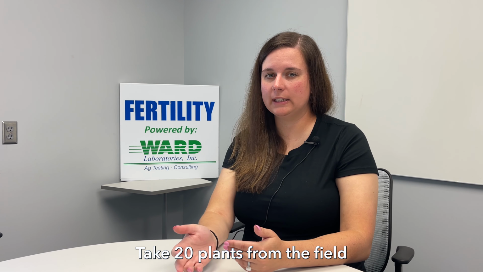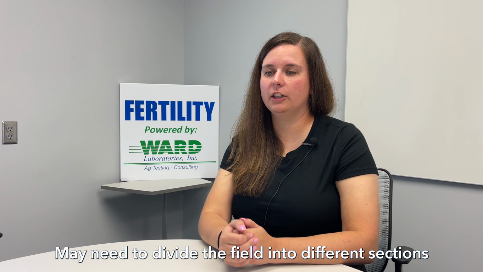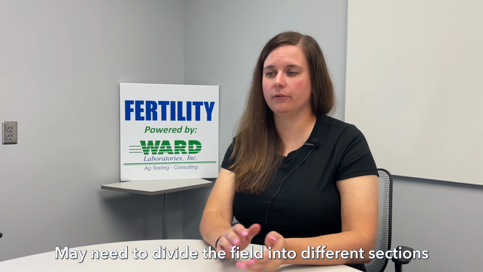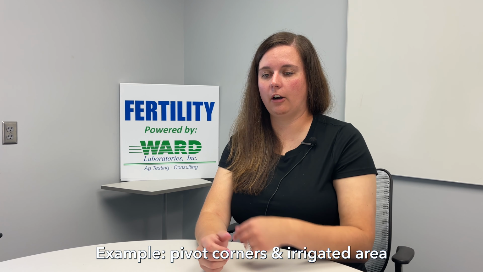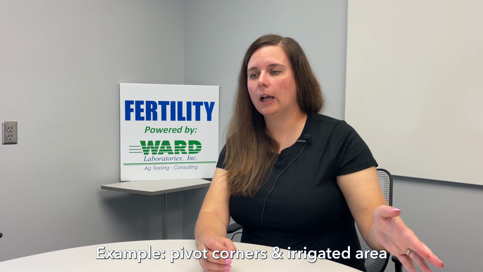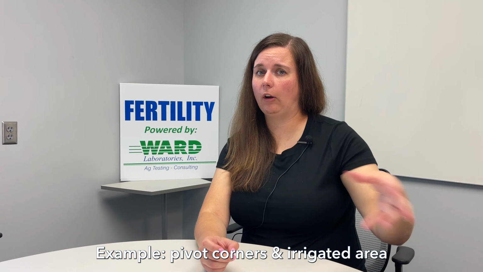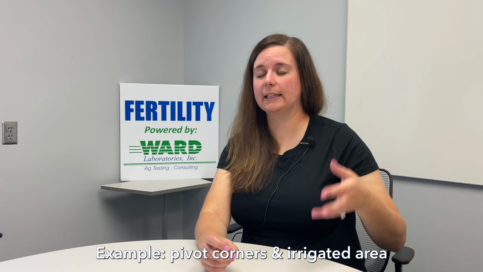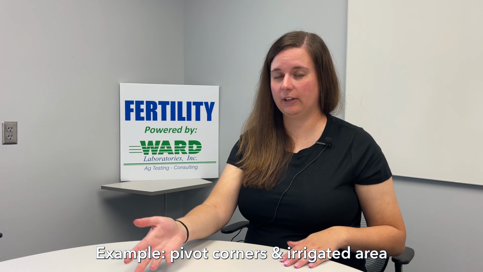You're going to want to take 20 plants from across your field, and you may even need to divide your field into different sections, depending on if you have the ability to fence out. I've talked to some producers where they're on a pivot and the corners, they're worried about some cows going over there and really consuming a lot of those, that they might have higher nitrates than the rest of the field.